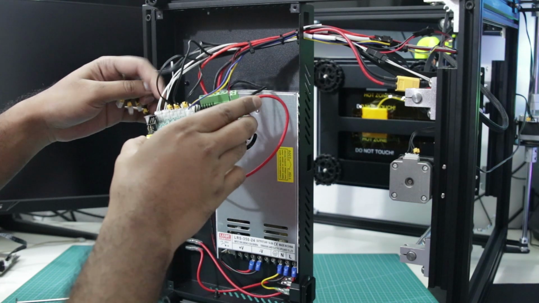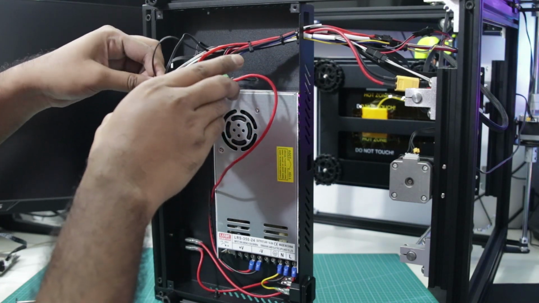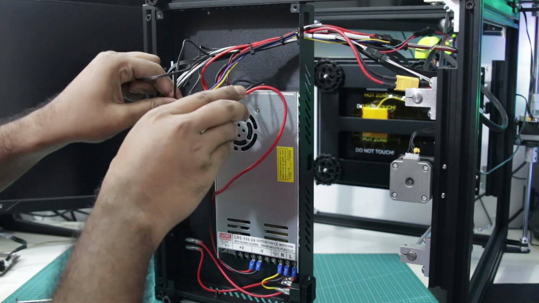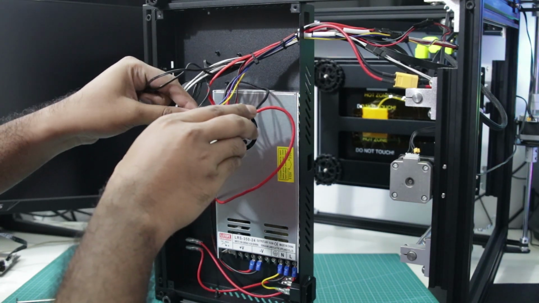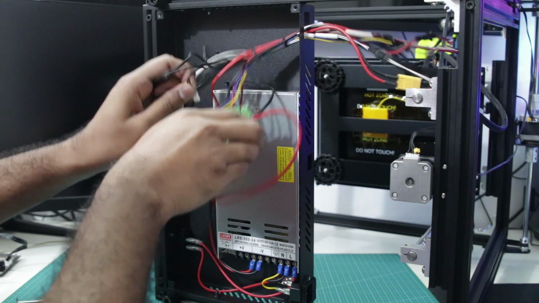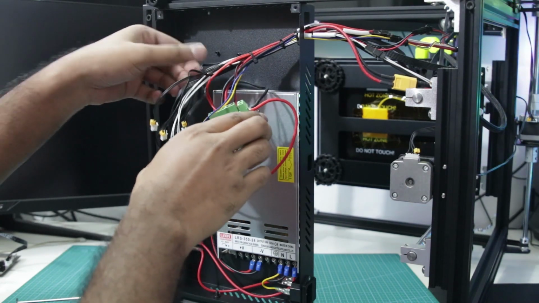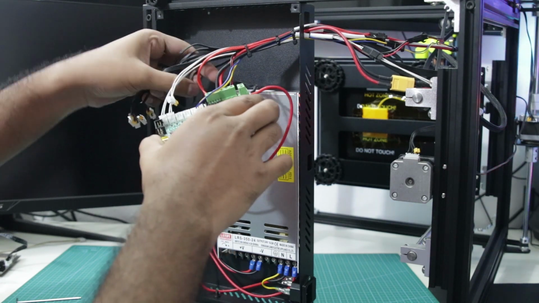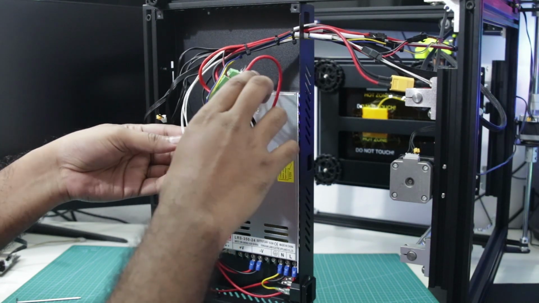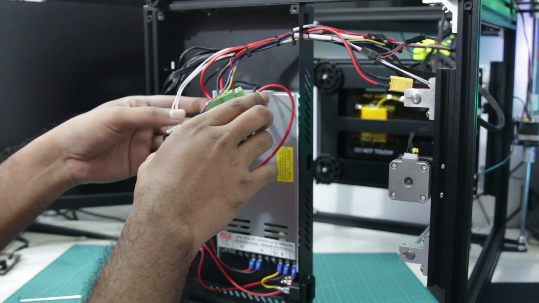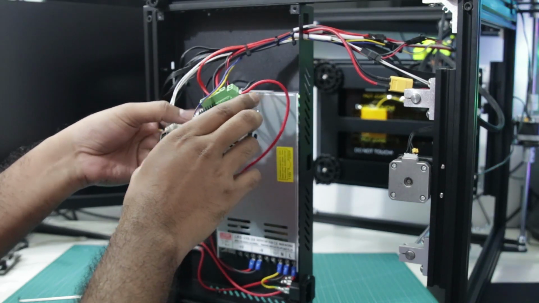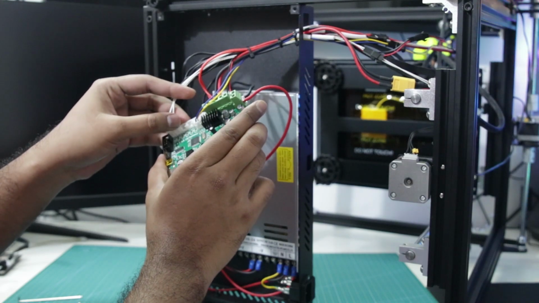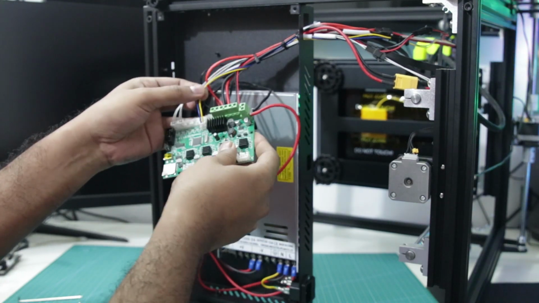Okay, let's do these two. These are for the end stops for X, Y, and Z. And these are for thermistors, and I think this is for the hot end fan.